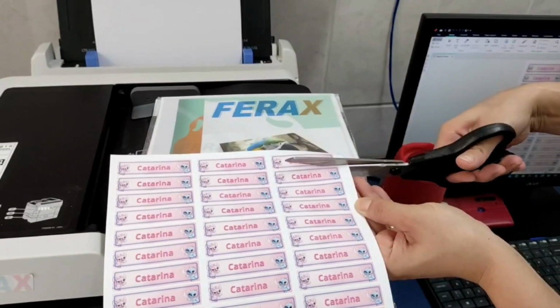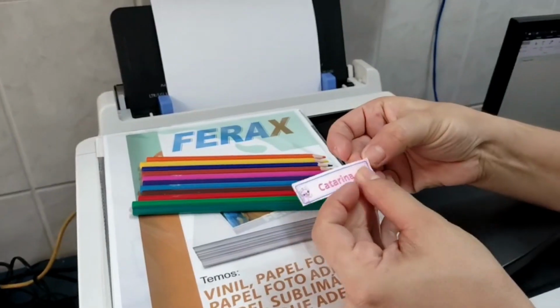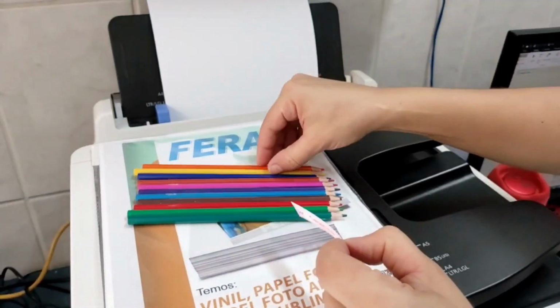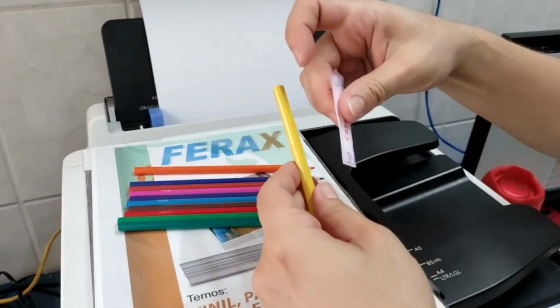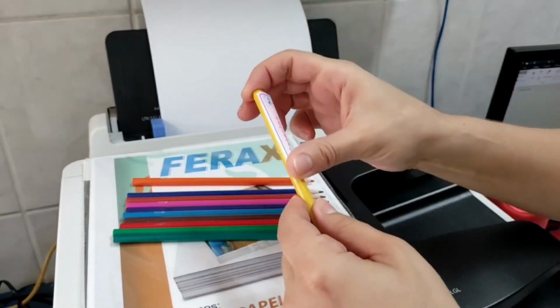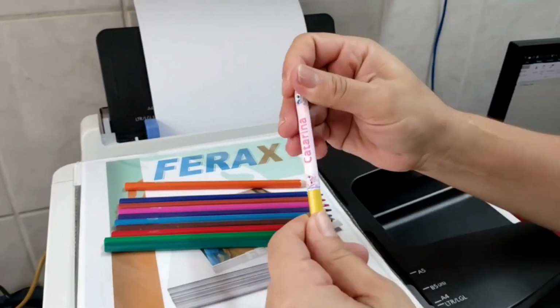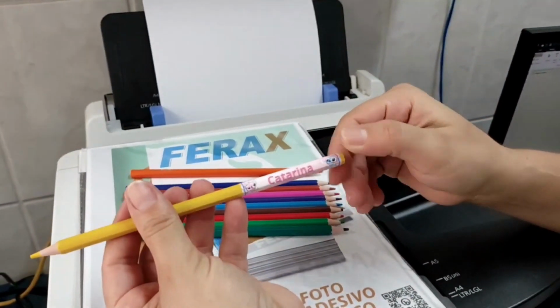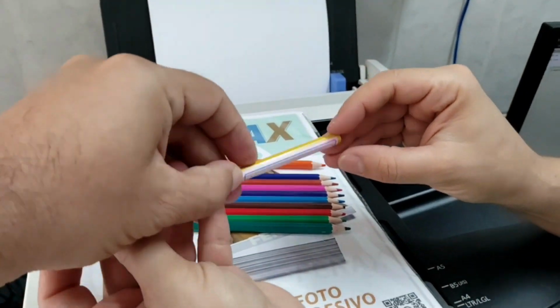The Ferax matte sticker vinyl is an excellent choice for curved and small objects like pencils and pens. Its strong adhesion ensures a secure fit, preventing peeling or detachment over time. Perfect for school and office supplies, it provides a professional and long-lasting finish. Just print and apply it directly to the desired material.